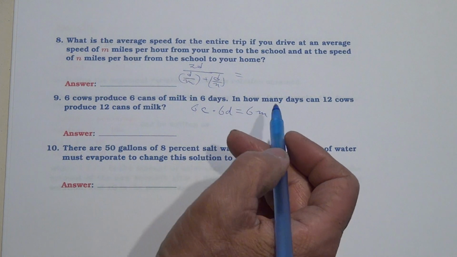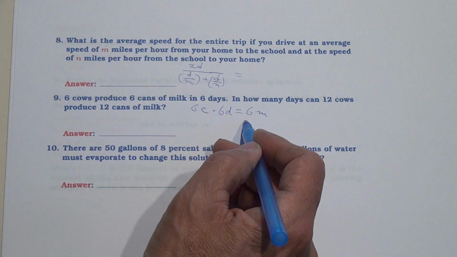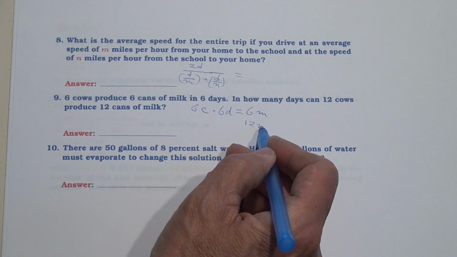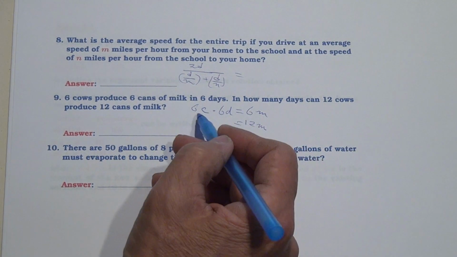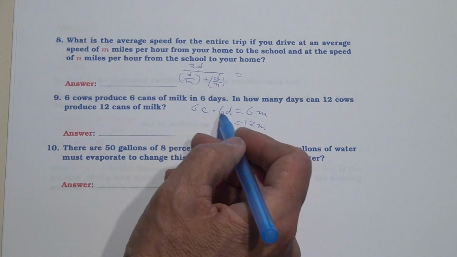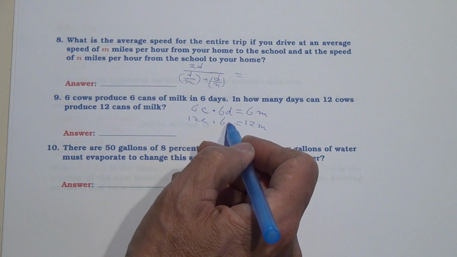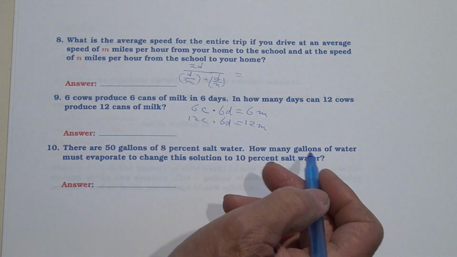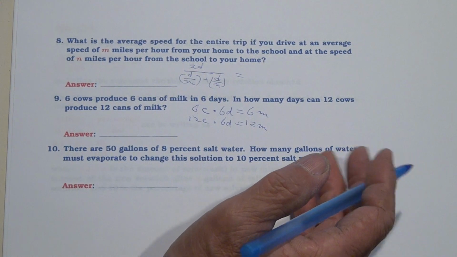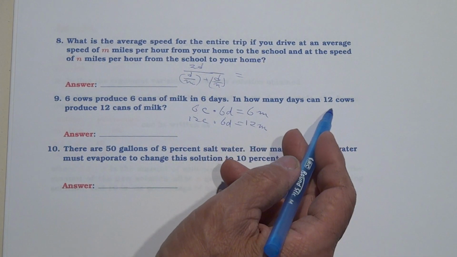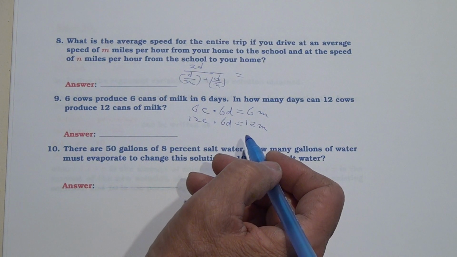Okay? And then the question is given by 6 cans of milk, so you have to get a figure for 12m. How do you get 12? Times each side by 2. So if you times by 2, only one of them gets multiplied. So 12c times 6d will be the same as that. Or 6c times 12d, whichever you like. Okay, now the question is, how many days? Right?